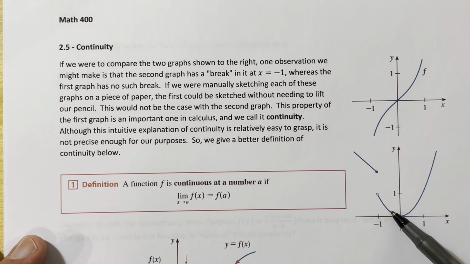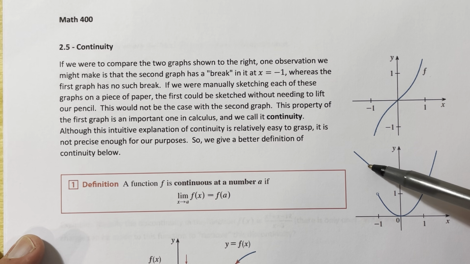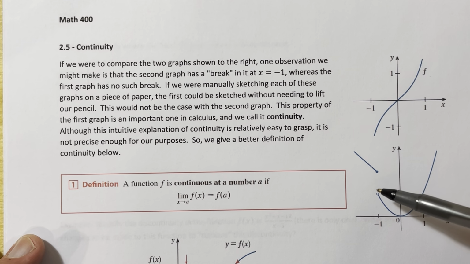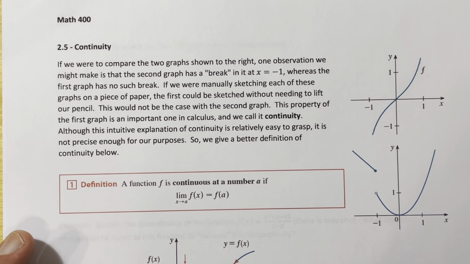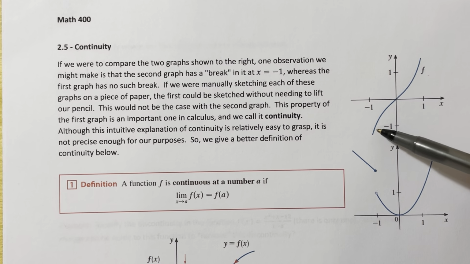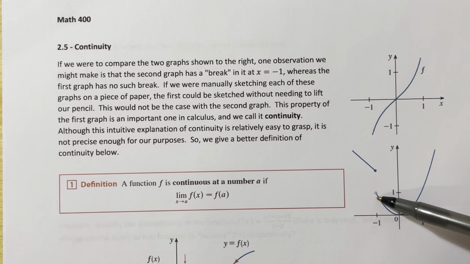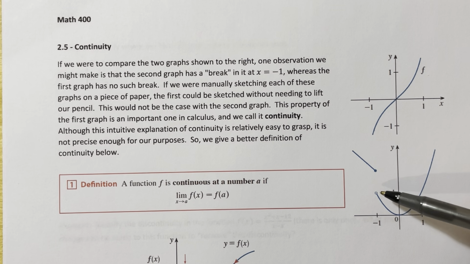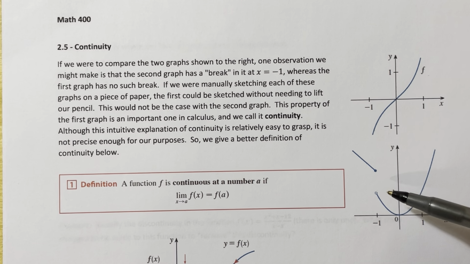This graph down here appears to have a break in it right here where x is equal to -1. So if I wanted to sketch the part of the curve that I can see here, I would have to do this part, lift my pen up, and then finish it with this parabolic looking curve here. In this case, we would say that this function has a property called continuity, and this function does not possess that property. It possesses what we call a discontinuity when x is equal to -1. That's that break that I'm talking about there.